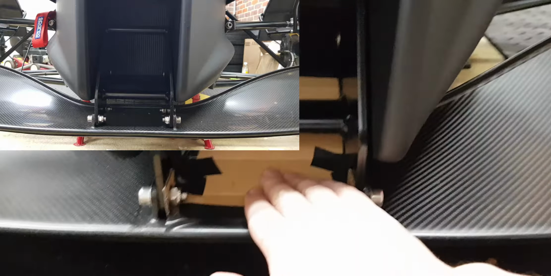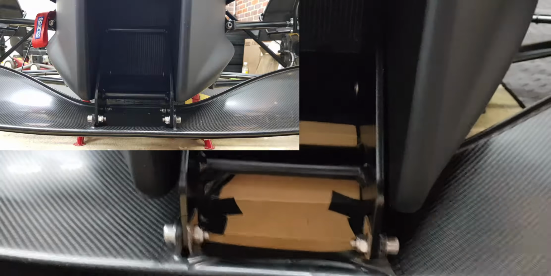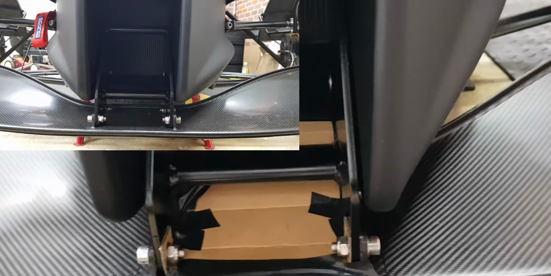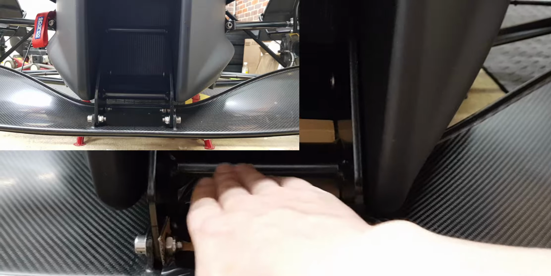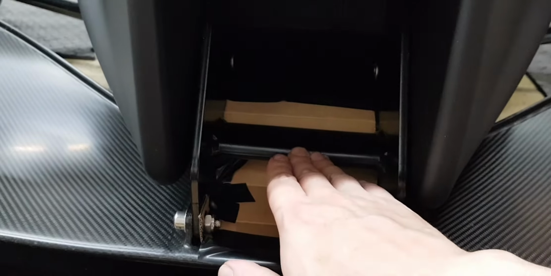But the problem is, if I remove this, I'll show a picture actually, there's quite a big gap underneath. So wind always takes a path of least resistance. It's going to go in here, it's going to hit this bracket if you've got the wings, and it's going to go over into the air duct, or it's going to go underneath the wing, and you're going to lose a lot of the wind.